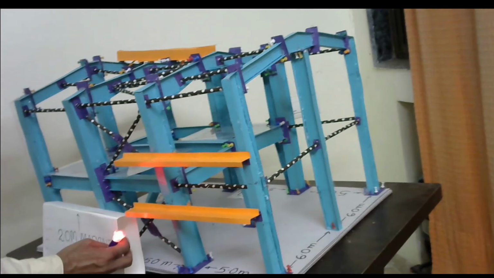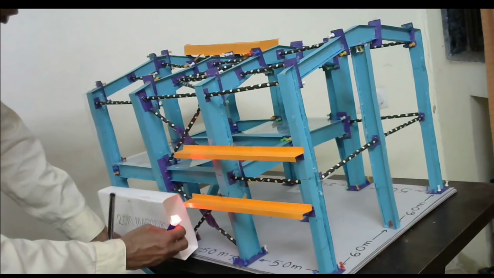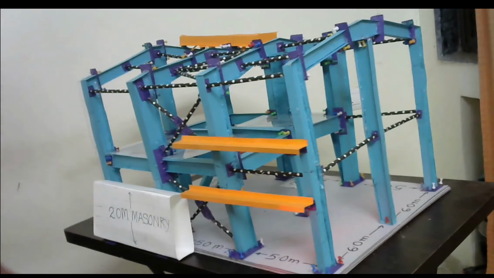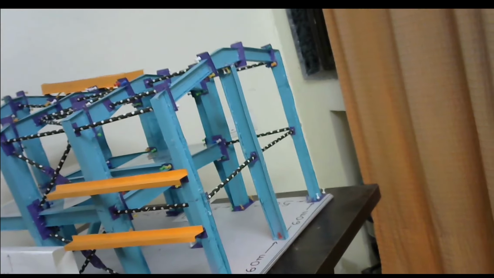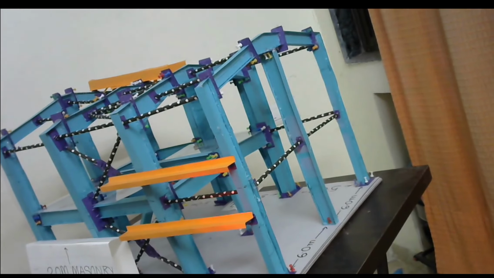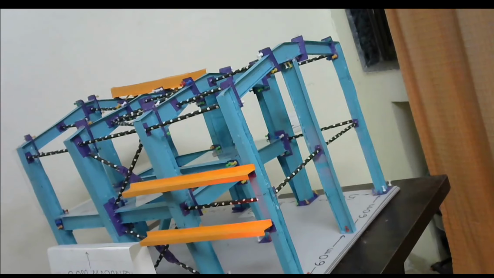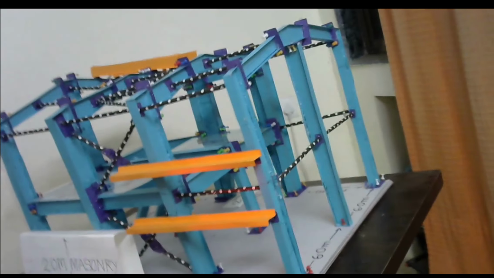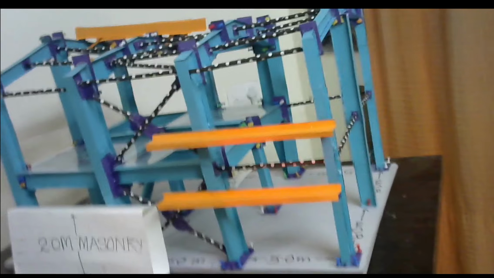I will let you know what will be the things in a PEB building. So this is LX. You see, the connection here is through an end plate.